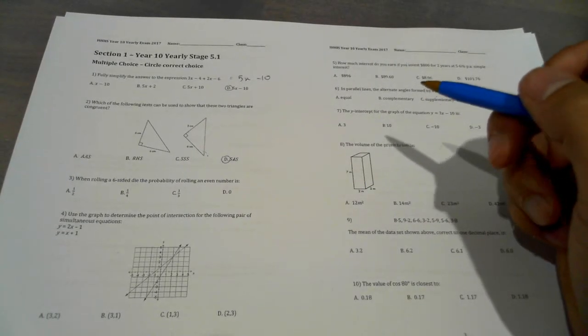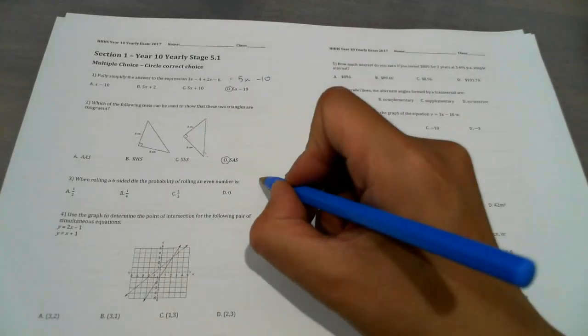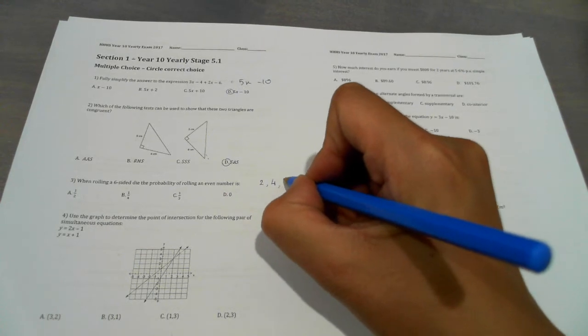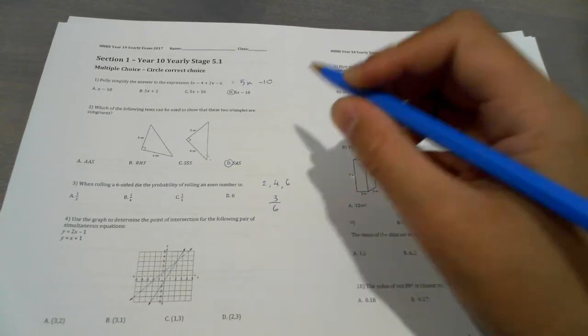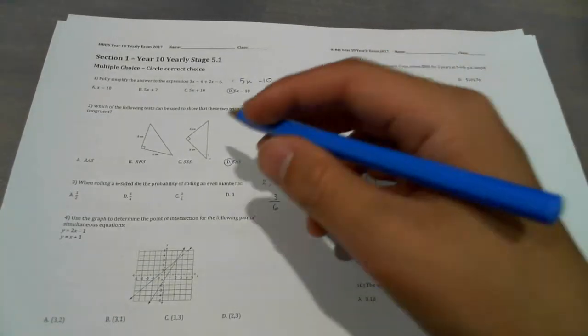When rolling a six-sided die, the probability of rolling an even number, you've got 2, 4 and 6. That's three numbers out of the total of 6, so you get 3 out of 6. You've got to simplify 3 out of 6 because that's half.